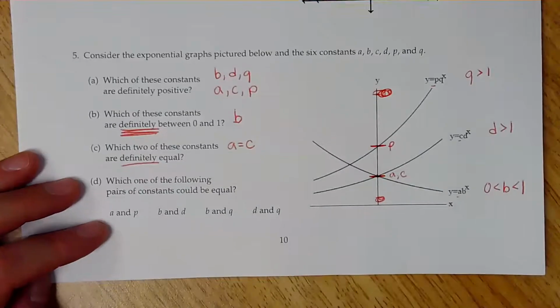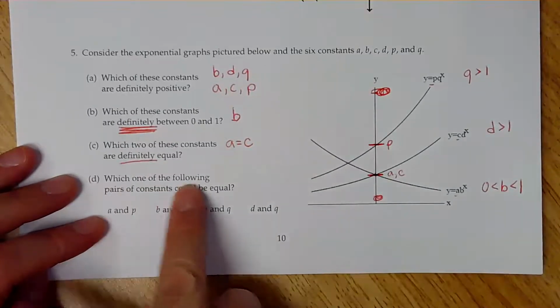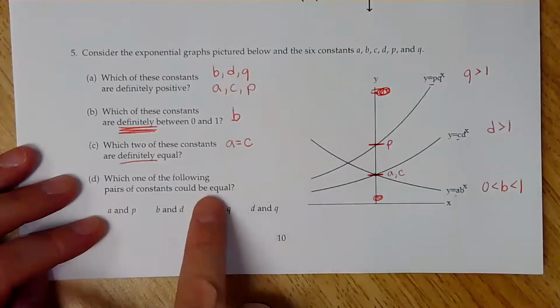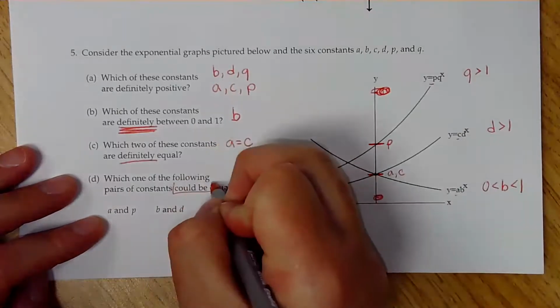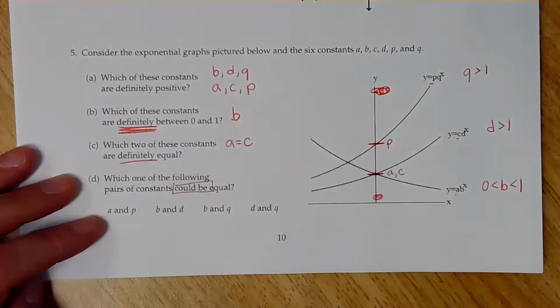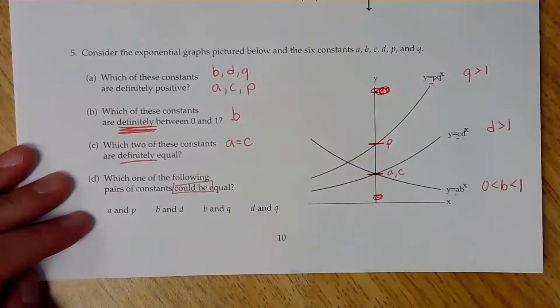All right, here's what I'd like you to do for question D. Which of the following pairs could be equal? Okay, so we don't know for sure, but we can eliminate some of these that we know are definitely not equal to each other. Okay, so I'm going to have you pause the video and see if you can identify which ones are definitely not equal, and then we can talk about what's left over. So give that a pause.